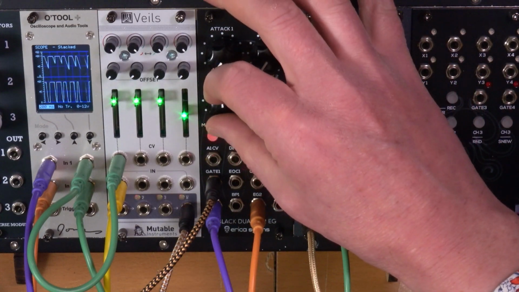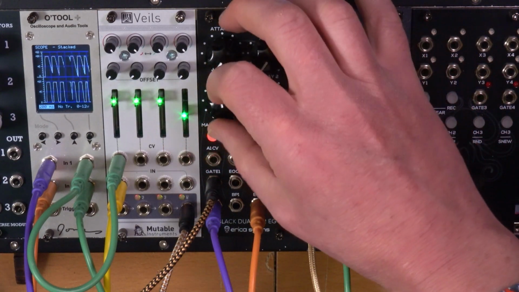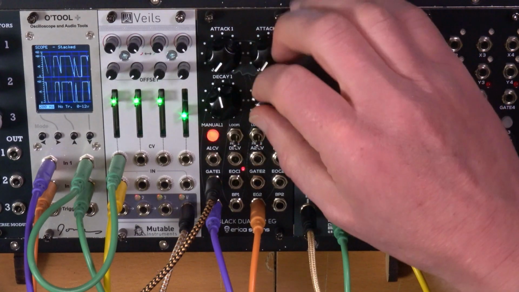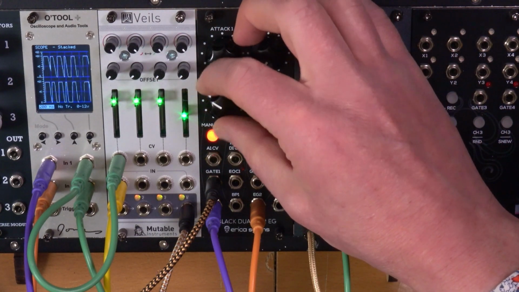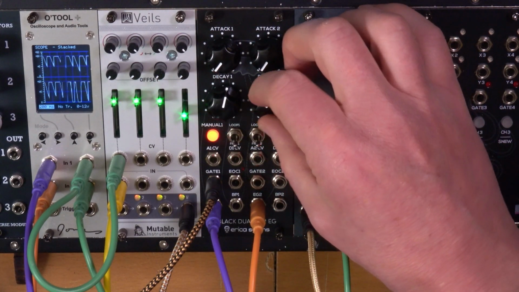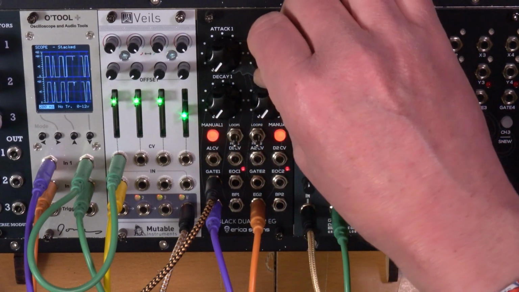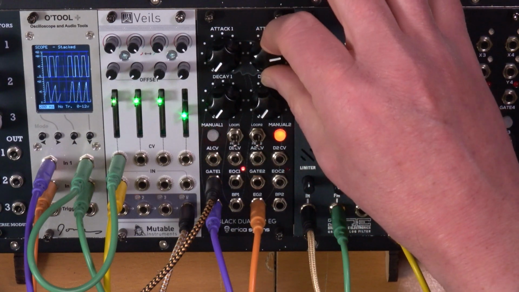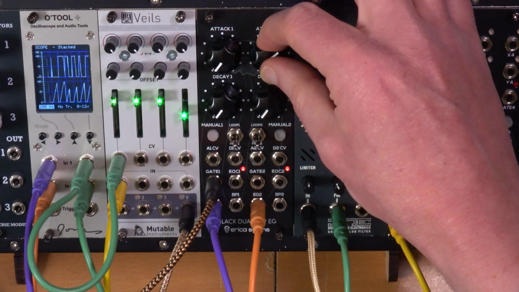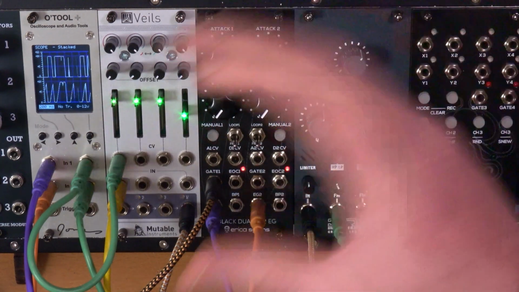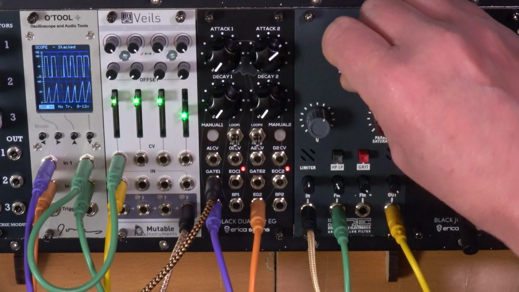But of course I'm now sort of losing the gating effect that my lovely gates from the Black Sequencer are doing. Have a bit more luck with the attack if I want that slow come in.